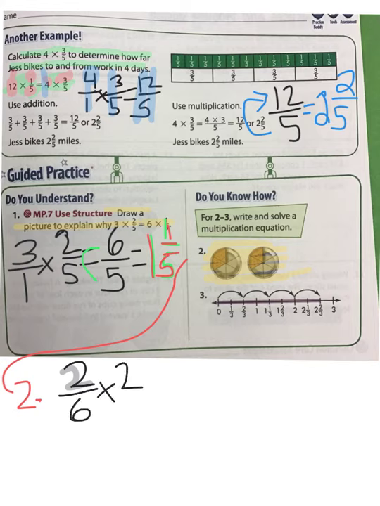times 2, because there's 2 of them. So I'm going to change the 2 to 2 over 1, and I'm going to end up with 4/6 of the pie left. And since 4/6 is a proper fraction, I do not need to change it. All right, now let's do number 3.